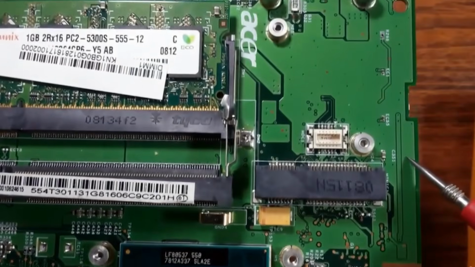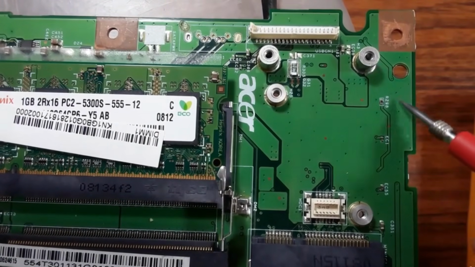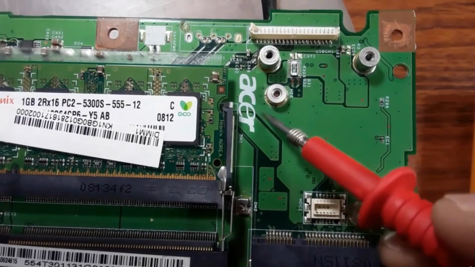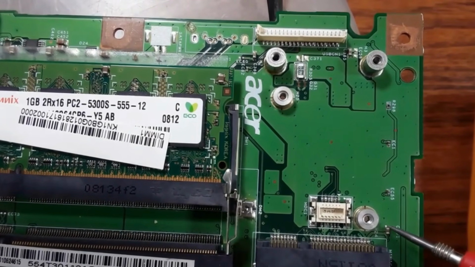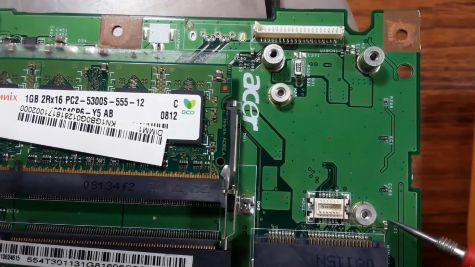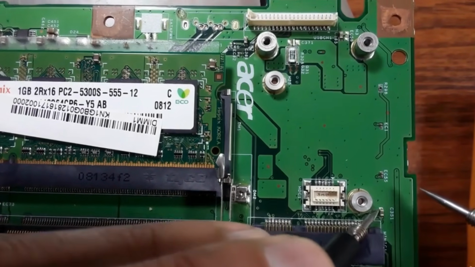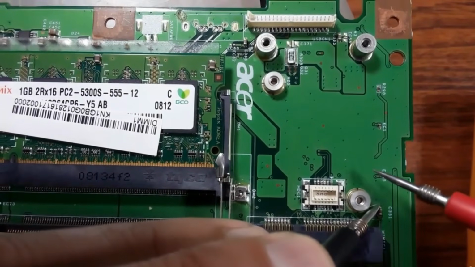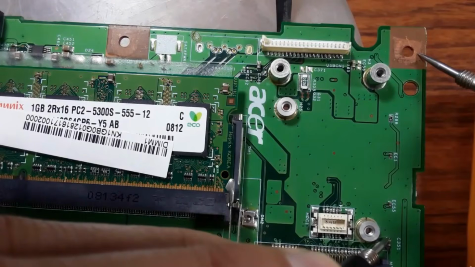We can follow this part and go here. Also, this is ground, okay, and also this is ground. Here we have this capacitor, so this capacitor has to be connected to ground. So let's check. Do you see?